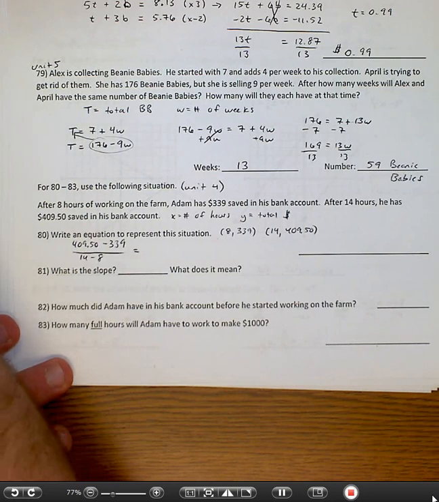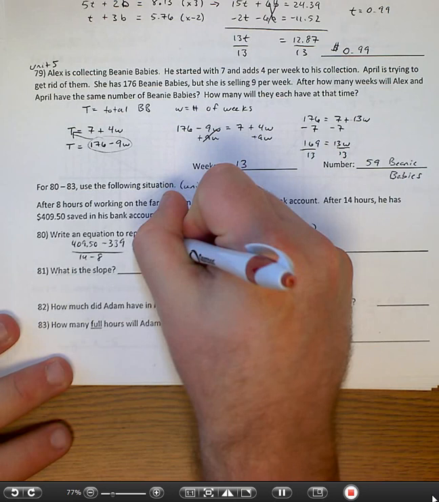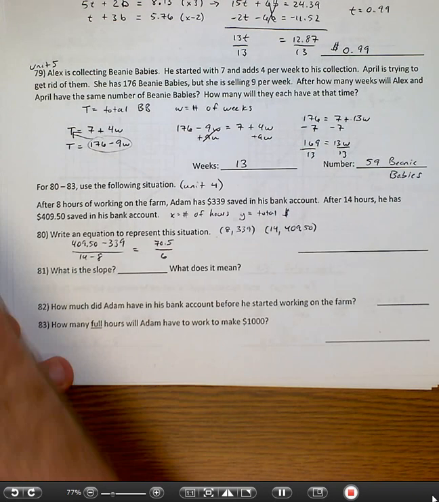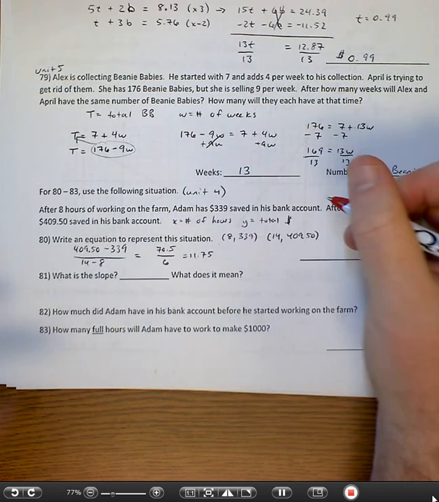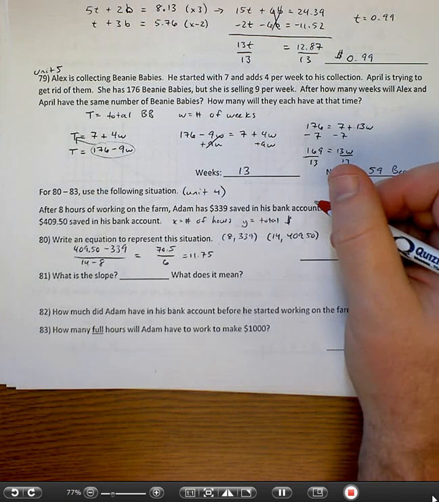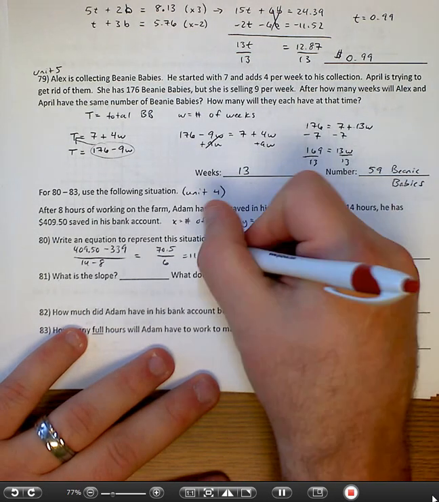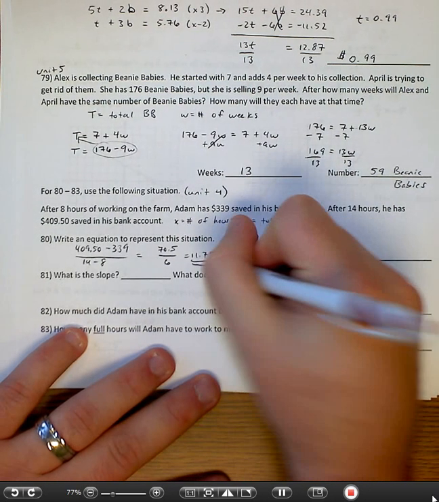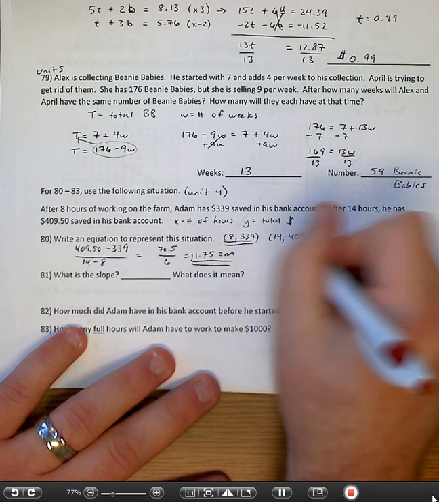So 409.50 minus 339 is $70.50 divided by 6. It's $11.75. That's the slope. Okay, so he makes $11.75 per hour. Okay, so that equals my slope. Now I need to find the y-intercept. So I'm going to use this point here. It doesn't matter. You could have used this one, but this one doesn't have a decimal.